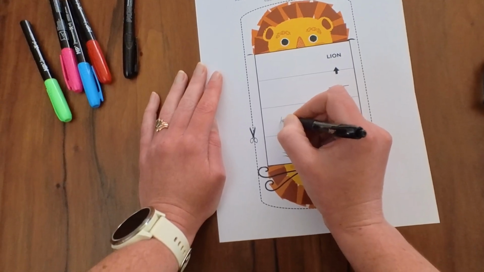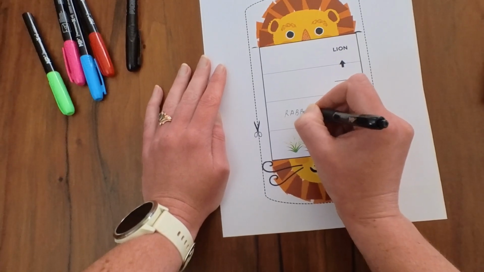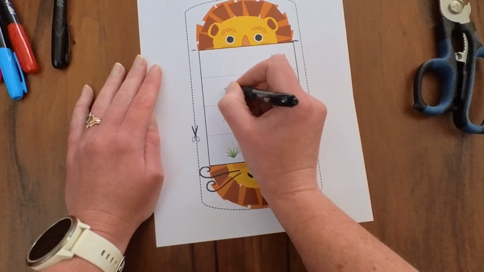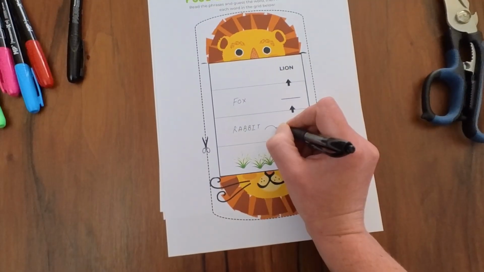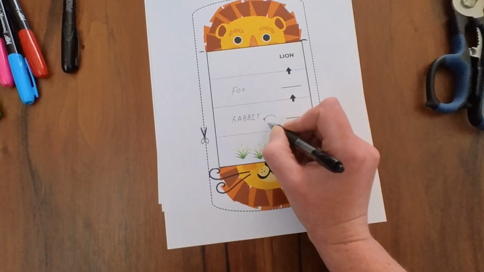The first step is to complete each food chain. So for the lion food chain, it starts with grass. What eats the grass? I wrote down a rabbit, but you can write down any other animal that you can think of that will eat grass.